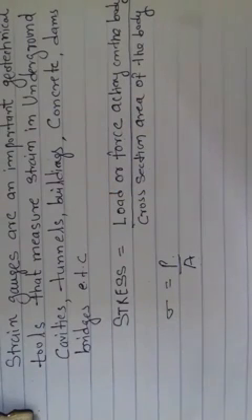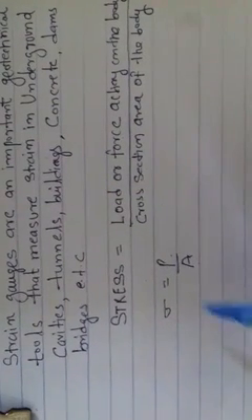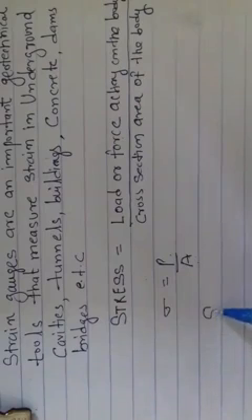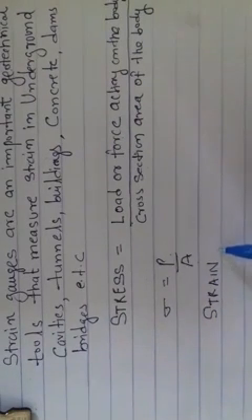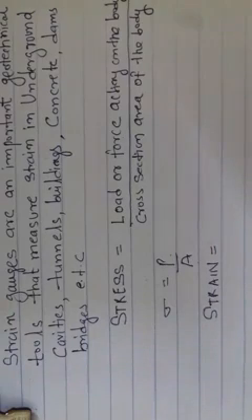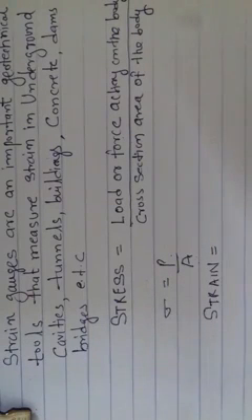So we can write strain as: strain may be defined as change of length of the body upon original length of the body.